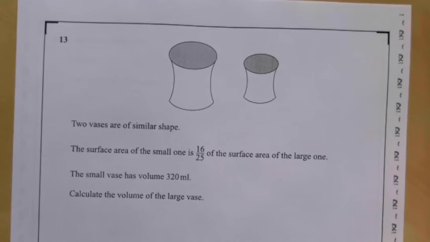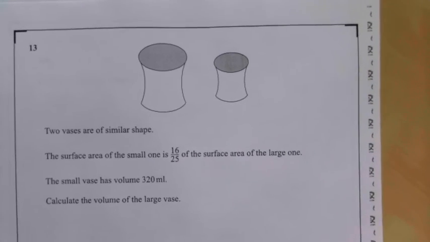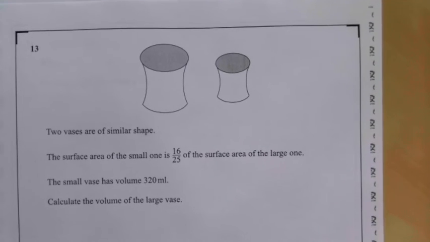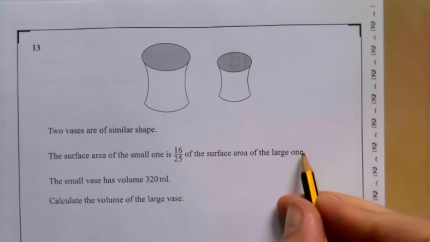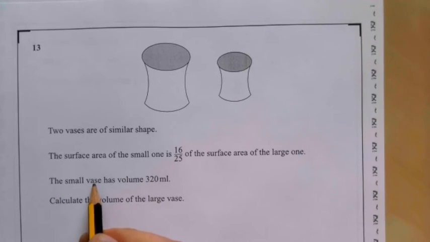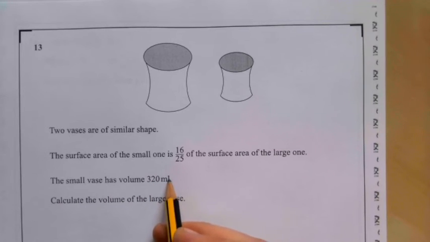Almost finally, sort of one after this. 2 vases are of similar shape. The surface area of the small one is 16/25 of the surface area of the larger one. The small vase has a volume of 320. Calculate the volume of the larger vase.